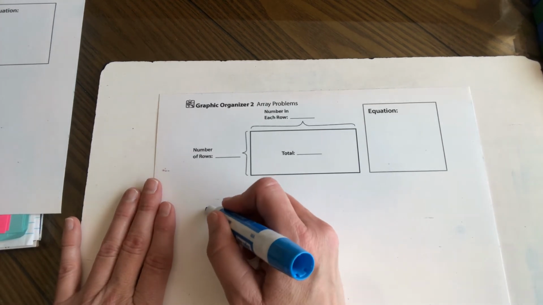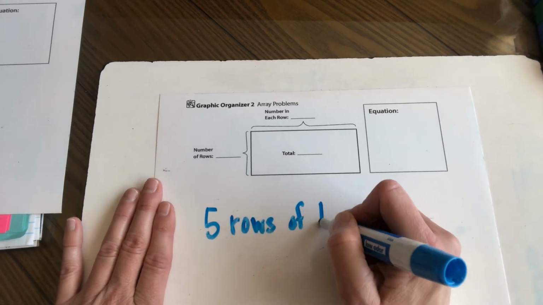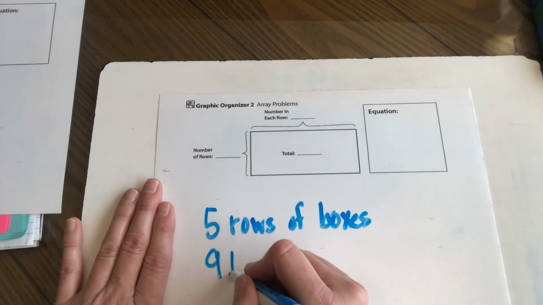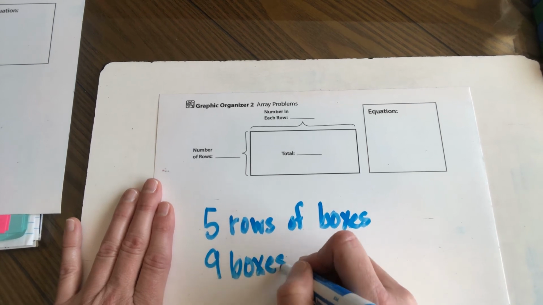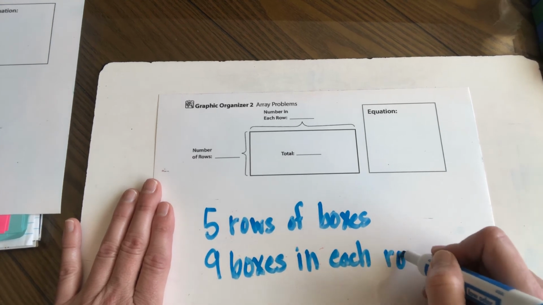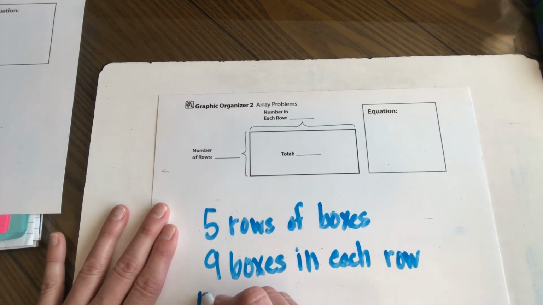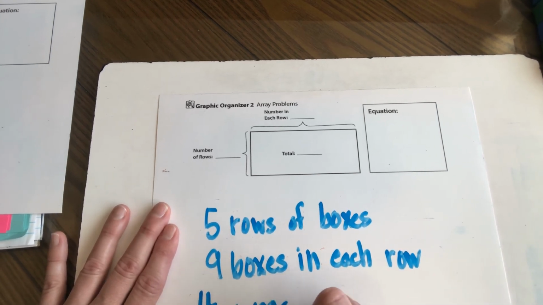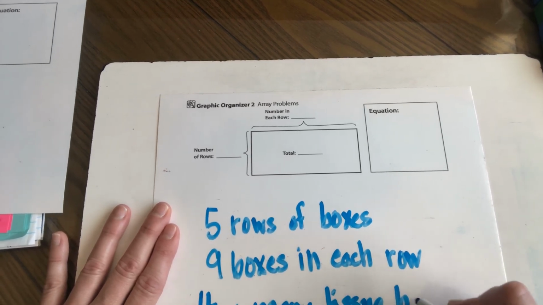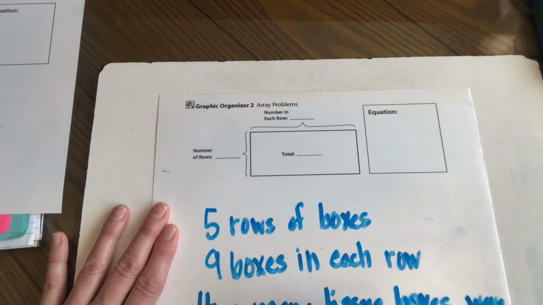There were 5 rows of boxes with 9 boxes in each row. So I want you to imagine 5 rows of boxes. I want you to imagine 9 boxes in each row. And I want to know how many tissue boxes were on display.